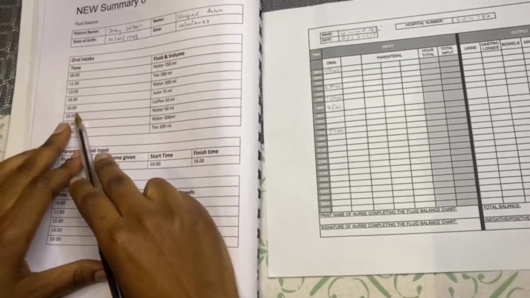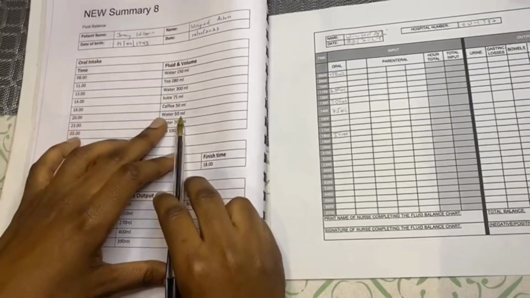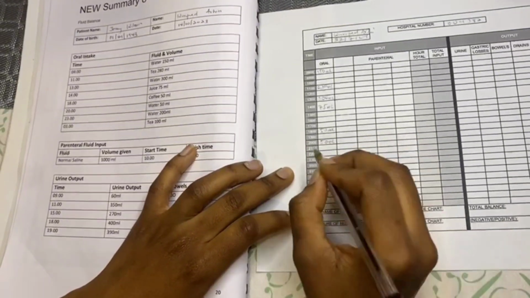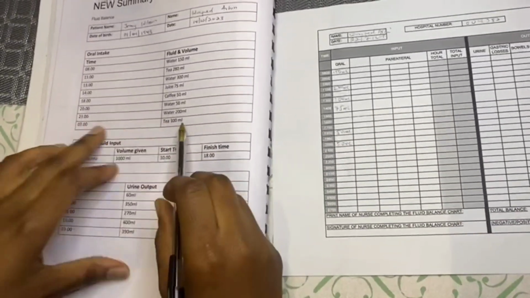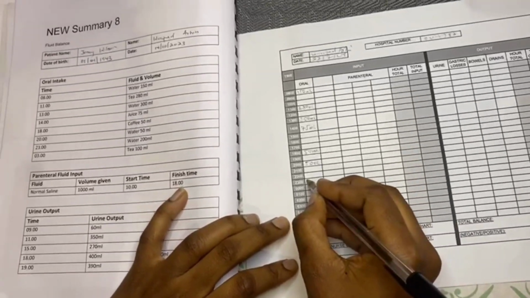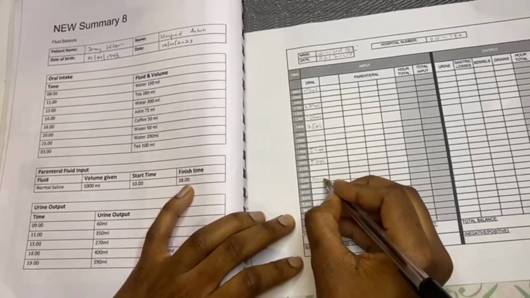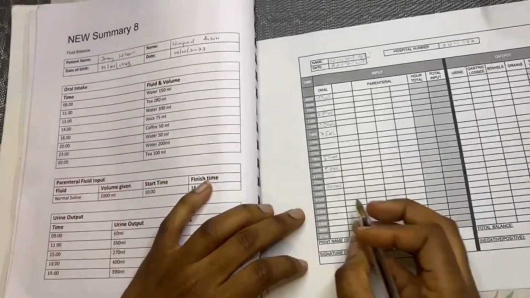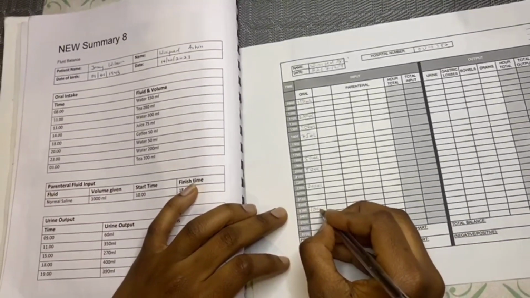Then 2000, which is water, 50 ml. Then 2300 water, which is 200 ml. And the last under the oral is 300, which is tea, 100 ml. You are done with the oral intake.